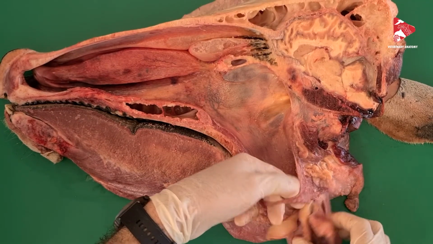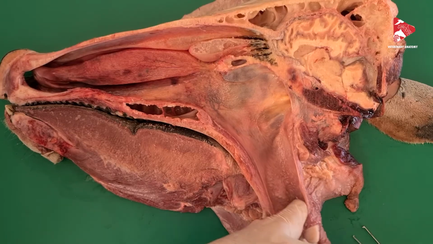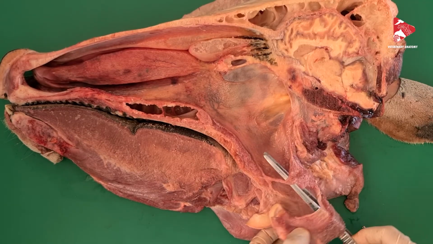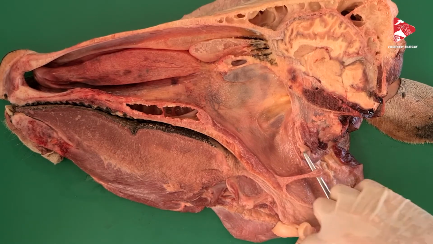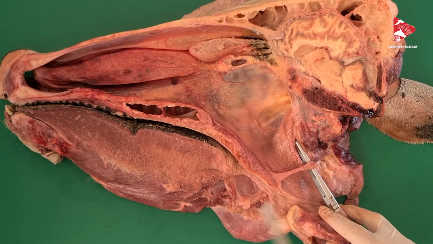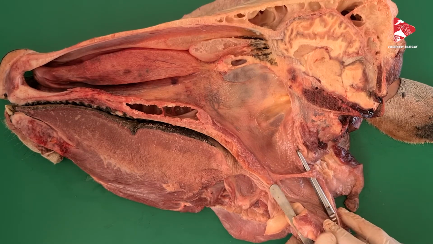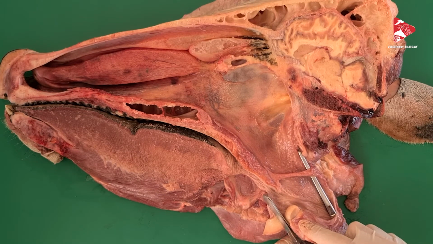Here the esophagus, we also cut it here. So the esophagus at this level is located just dorsal to the larynx. This is here the opening to the esophagus, and this is here the opening of the larynx, the glottis, like this. At the beginning of the neck, the esophagus is located dorsal to the larynx.